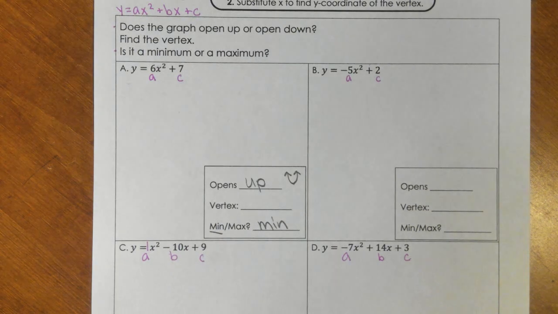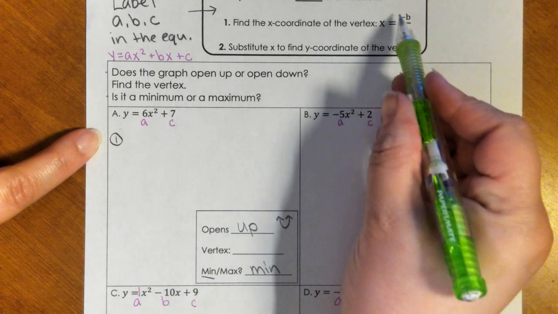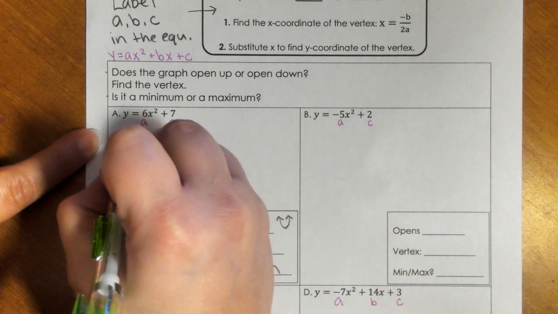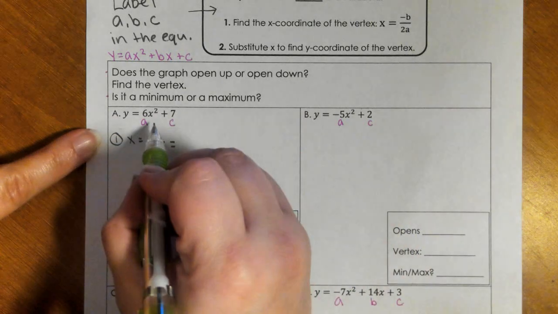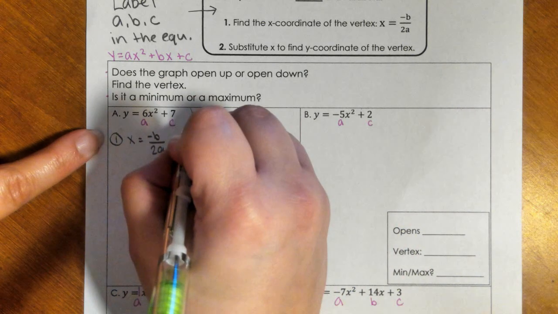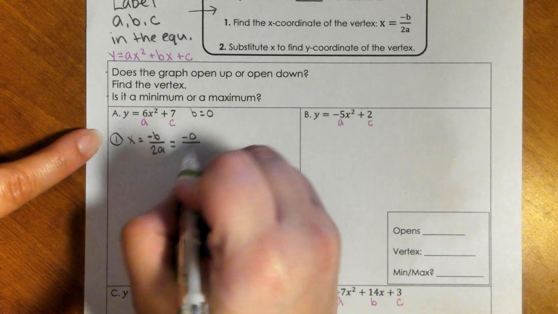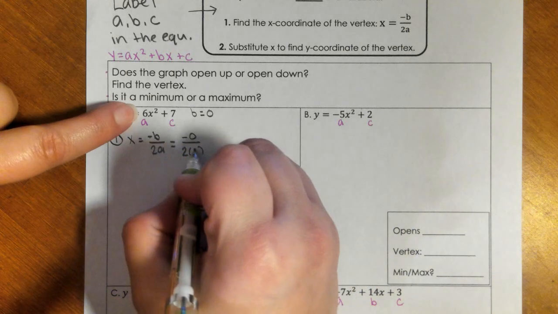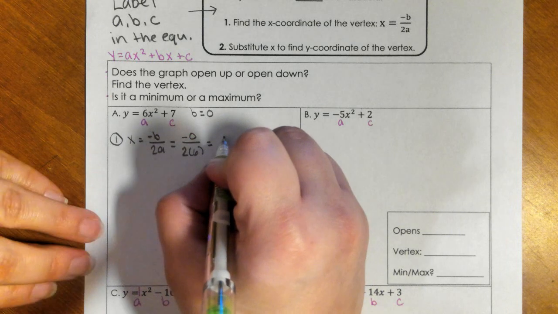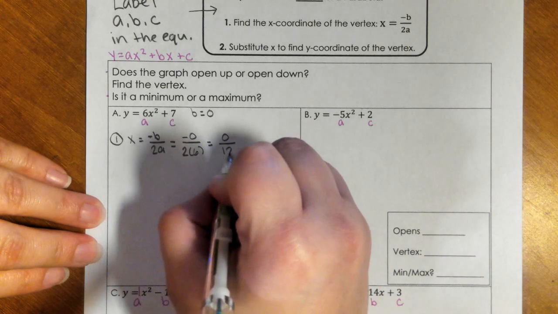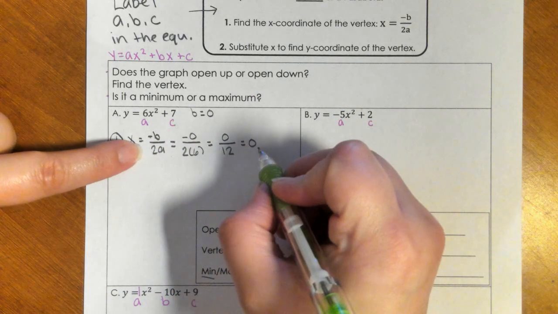Okay, now, how do we find the vertex? Well, we follow this up here. So step 1 says use this little equation right here to find your x value of your vertex. All right, so I don't have a b. So if there is no b, b is 0. So I will say negative 0, and then 2 times a is 6. Well, 0 is neutral. It can't be negative. It can't be positive. It's just 0. So that's just 0 divided by 12, and that's 0. So right now we found that x is 0.